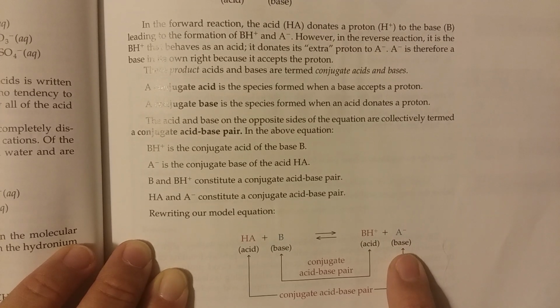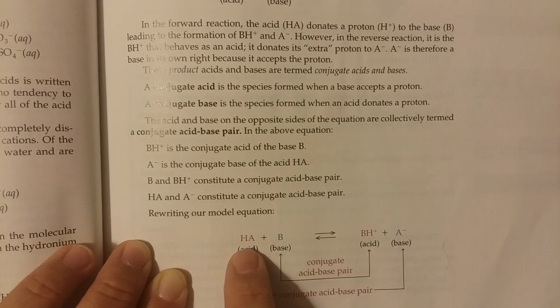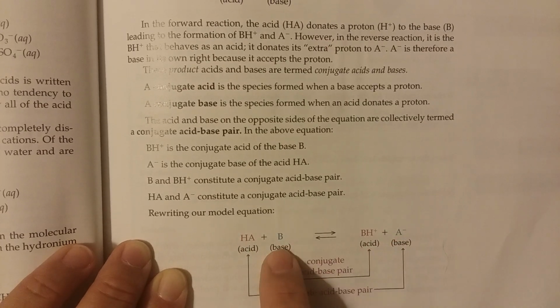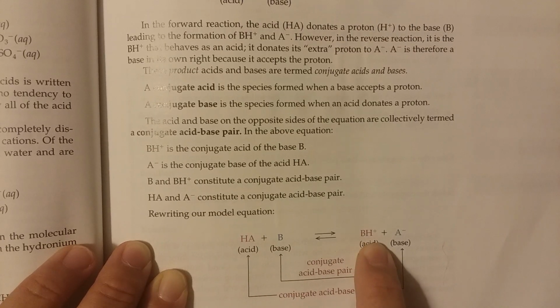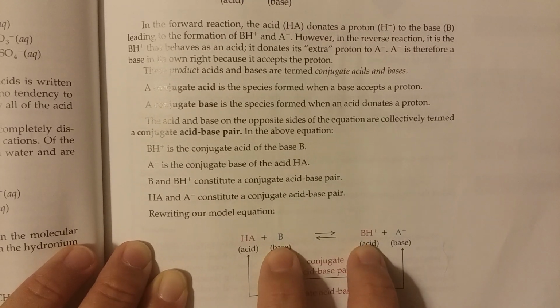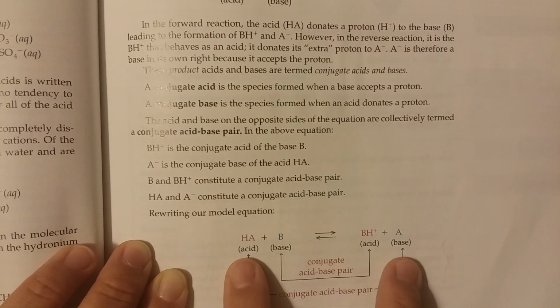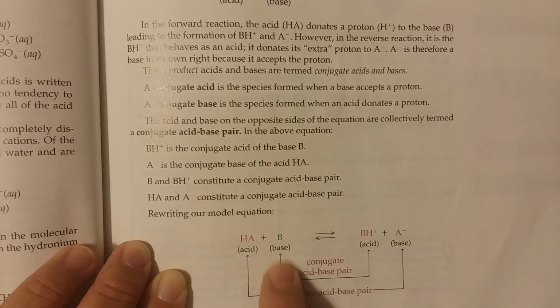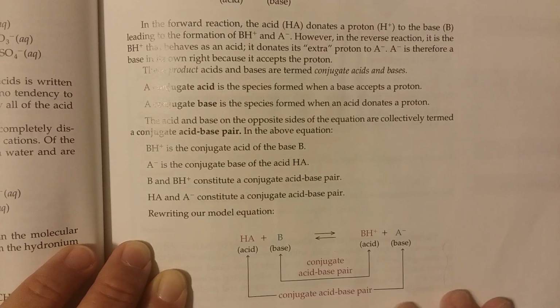So I always thought this was a little bit confusing, but you've got to remember what started out as the acid turns into the base. What starts out as the base turns into the acid. And then these two are the conjugate acid-base pairs, and so are these two. It's a little bit like Jekyll turns into Hyde. They're the same person, they've just got little differences.